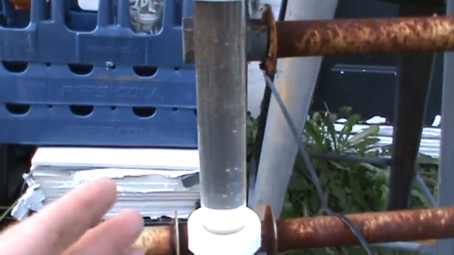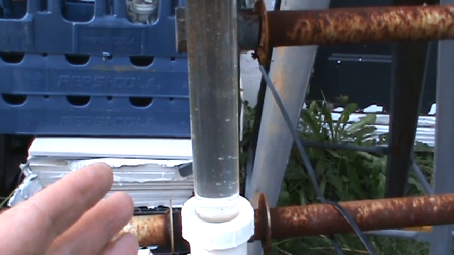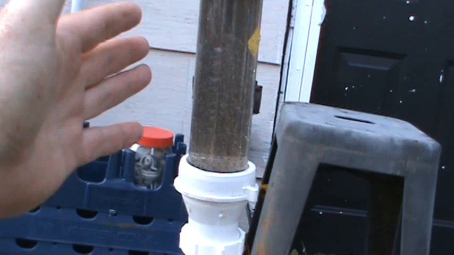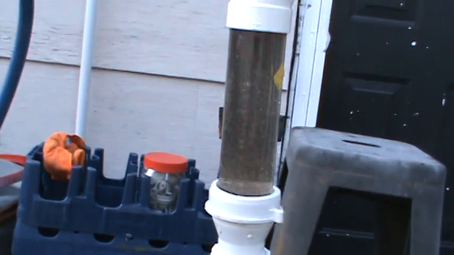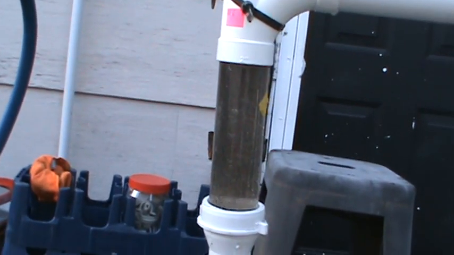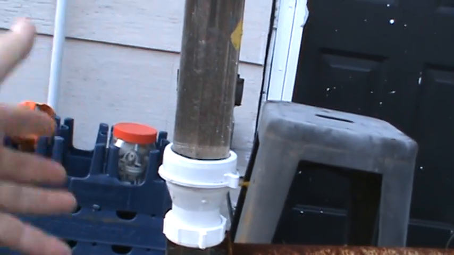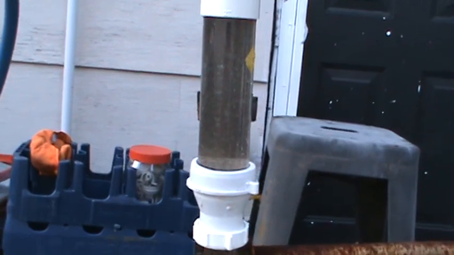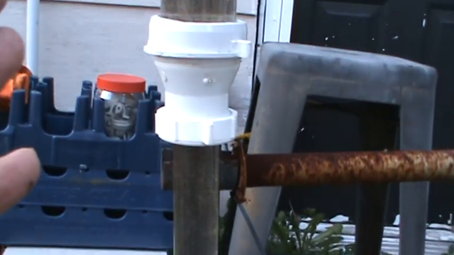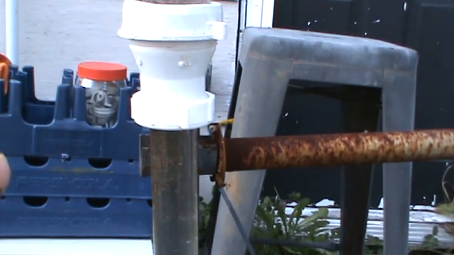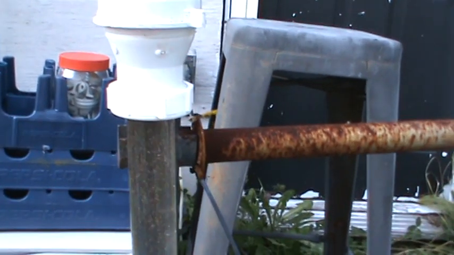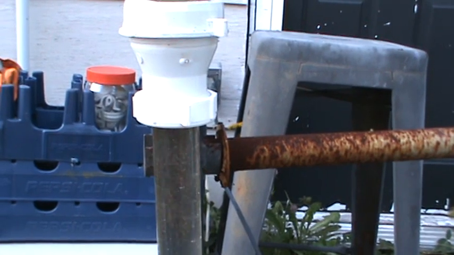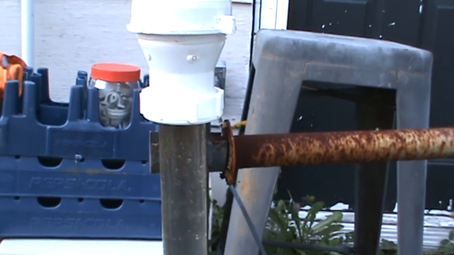Now the great thing about it is, it's up here and all the particles are all suspended in a fluid bed, is roughly what they call it. Now, like I say, I don't have very much in here, mainly because, again, it's just a test.